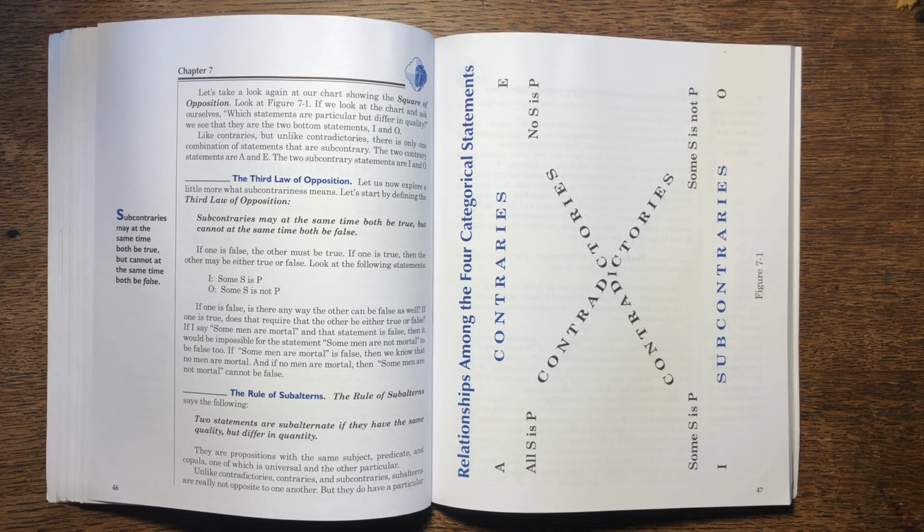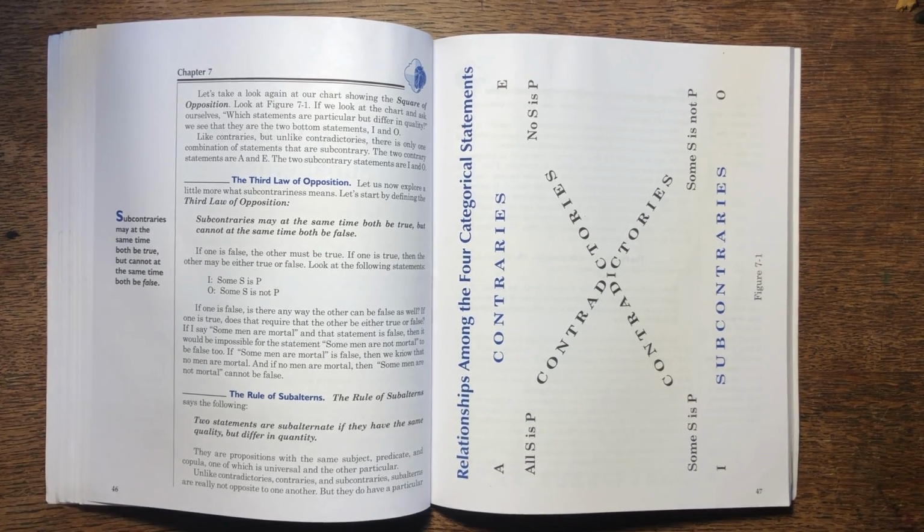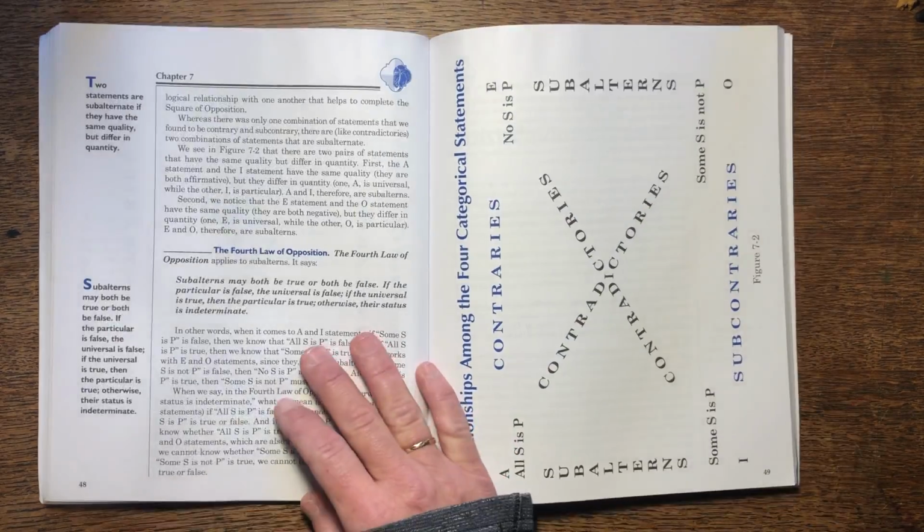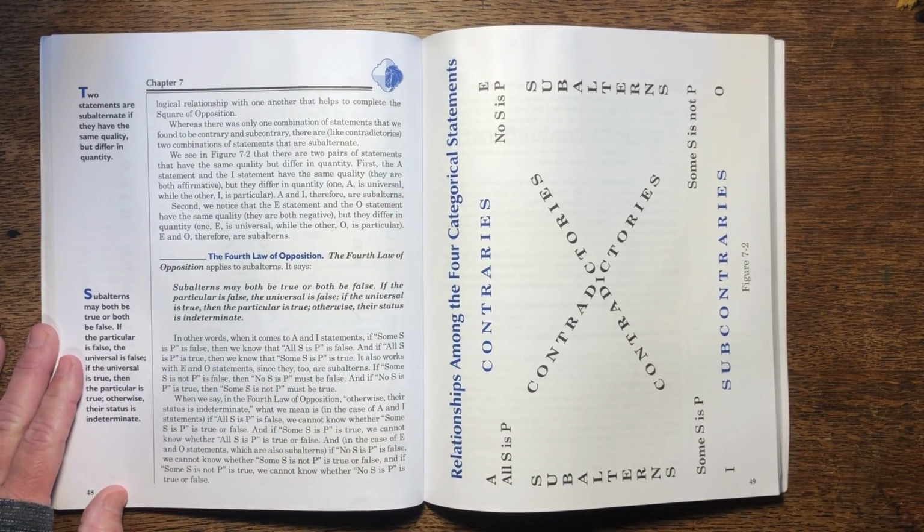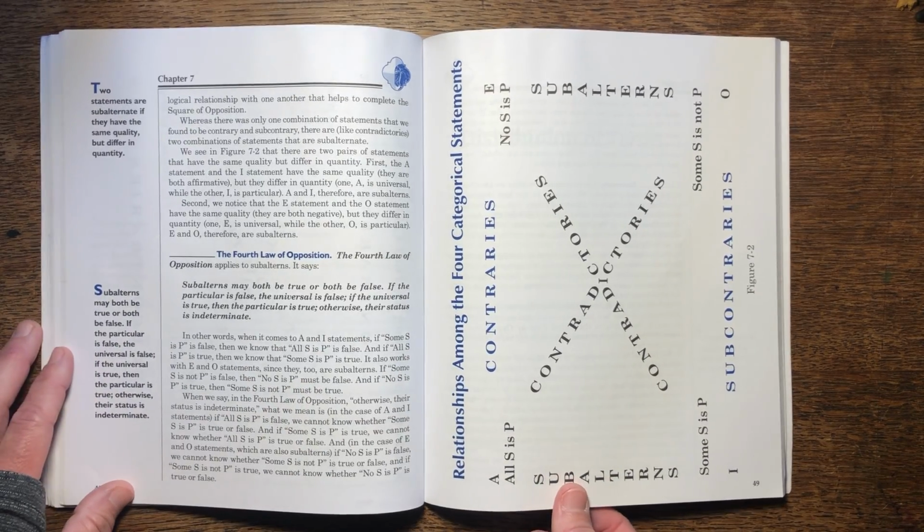The rule of subalterns. The rule of subalterns says the following. Two statements are subalternate if they have the same quality but differ in quantity. They are propositions with the same subject, predicate, and copula, one of which is universal and the other particular. Unlike contradictories, contraries and subcontraries, subalterns are really not opposite to one another. But they do have a particular logical relationship with one another that helps to complete the square of opposition.